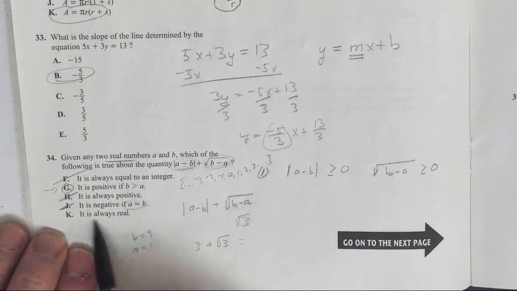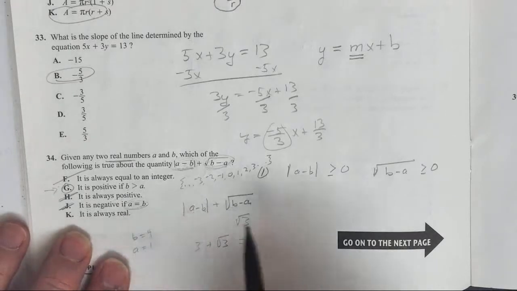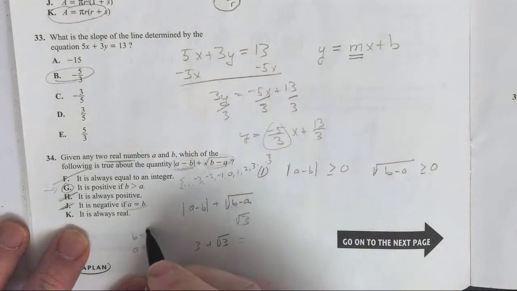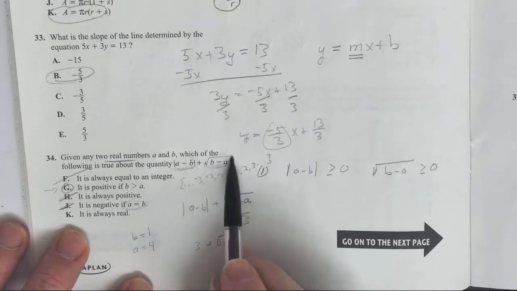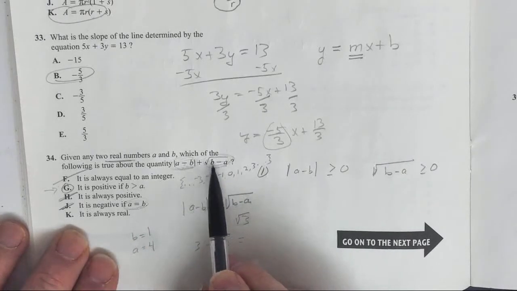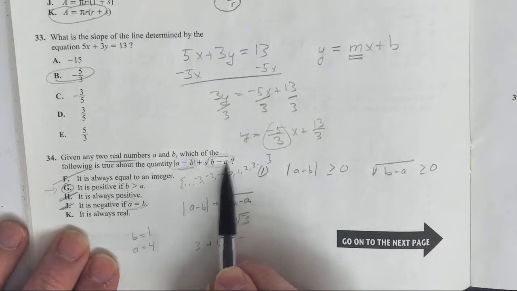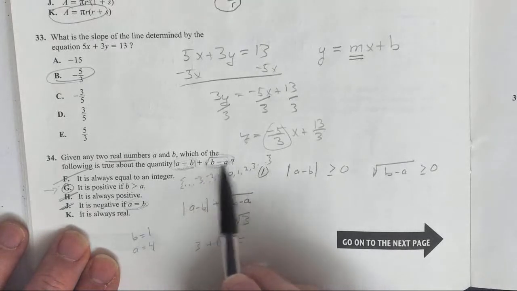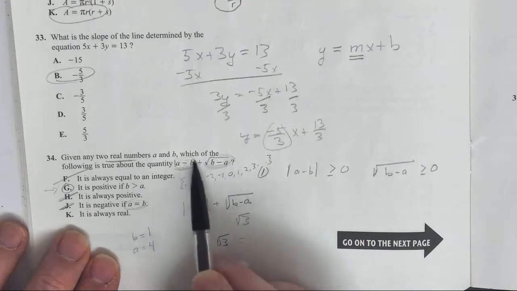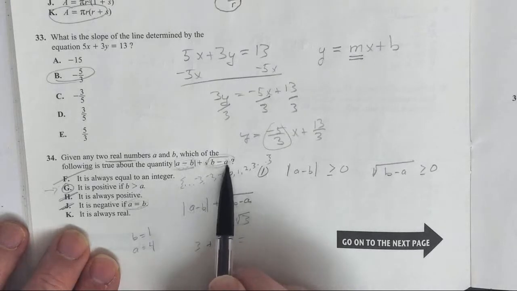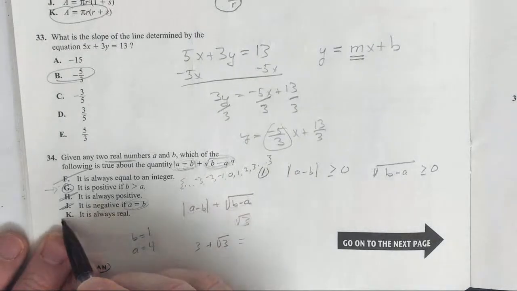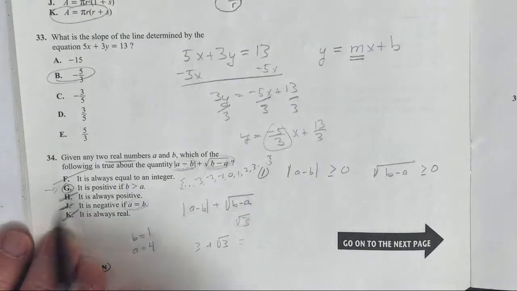It is always real. Well, not necessarily. Let's say in this case I let b be 1 and a is 4. Now if I look at this part of my sum, and I say 1 minus 4, I'm going to get -3. And if I take the square root of -3, I will get an imaginary number for this expression right here. It doesn't really matter what this will be. If I take a real plus an imaginary number, the whole sum will not be real, but imaginary, so I know K is not an option either. The best choice here is G.